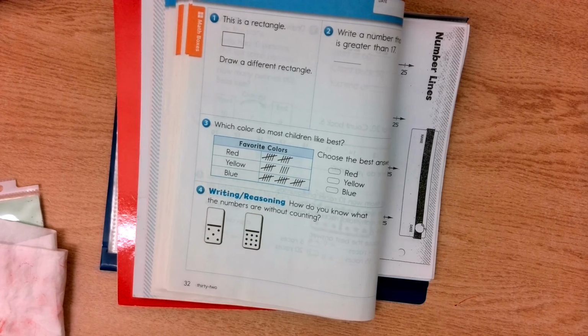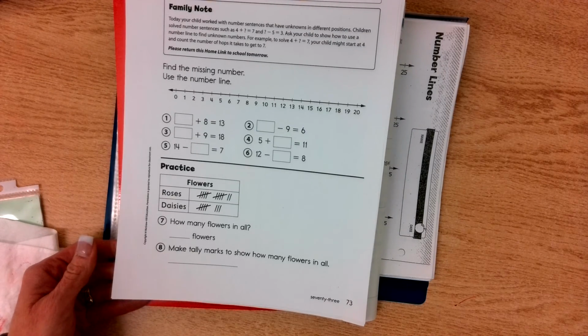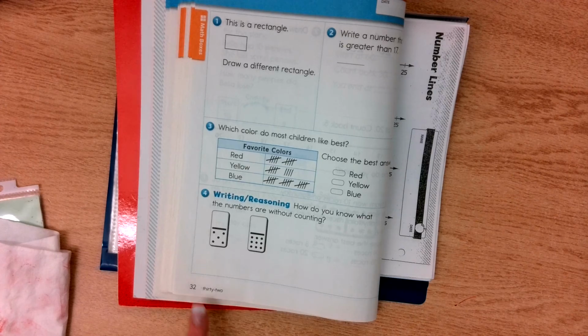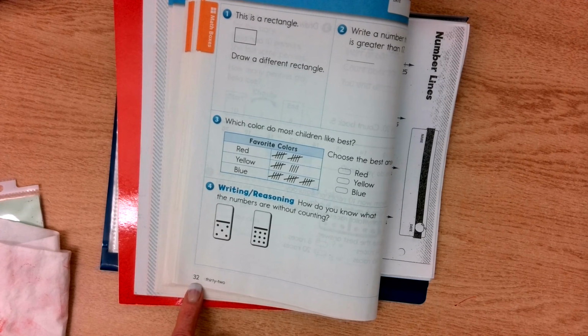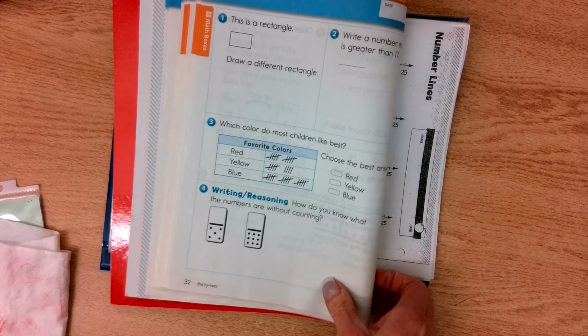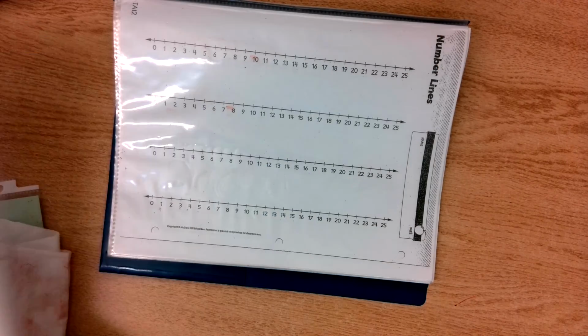All right, so this will be an activity already on Seesaw. So I just want you to complete it. And then I want you to add page 32 to this activity. Take a picture, submit it to Seesaw.